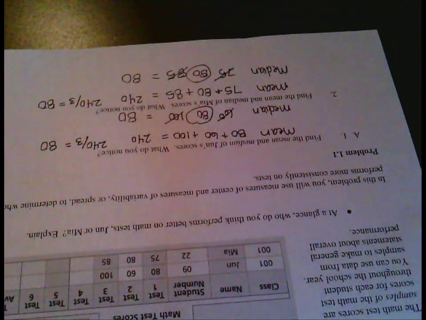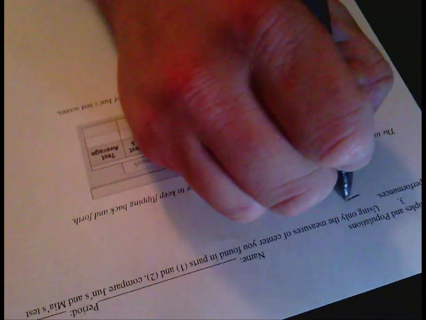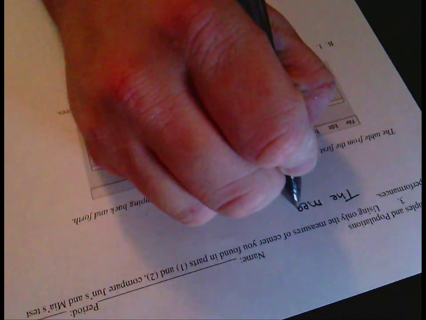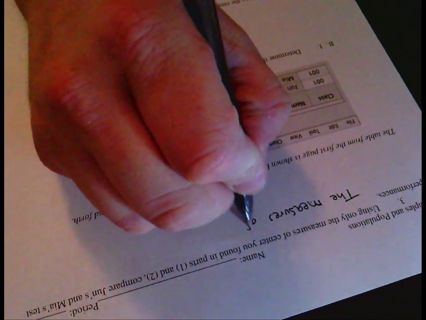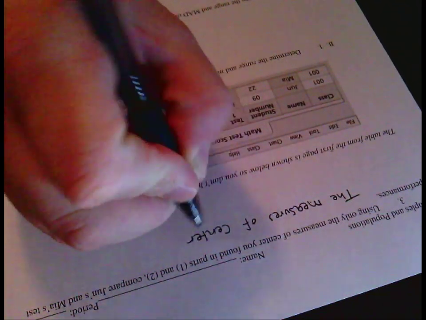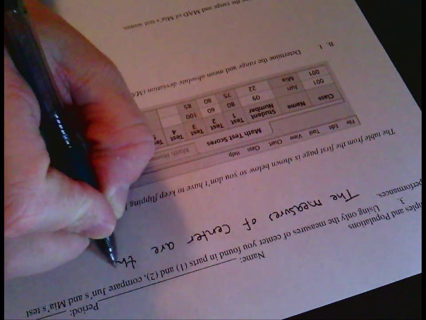So the very next question is comparing. Well, some of you might be like, well, they're the same. All of them are the same. And that is a comparison. So number 3 says, using only the measures of center you found in parts 1 and 2, compare June's and Mia's test performances. So, the measures of center are the same.